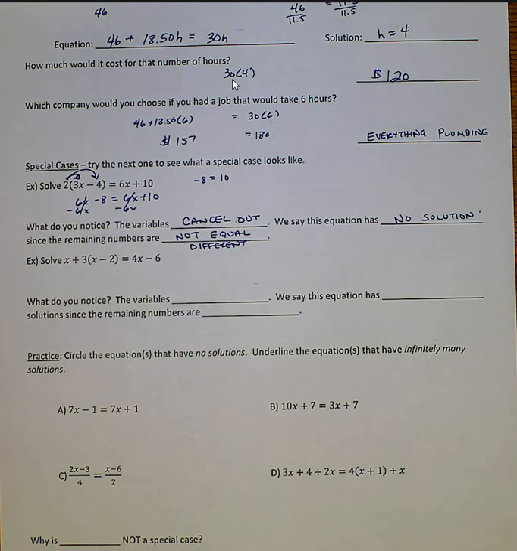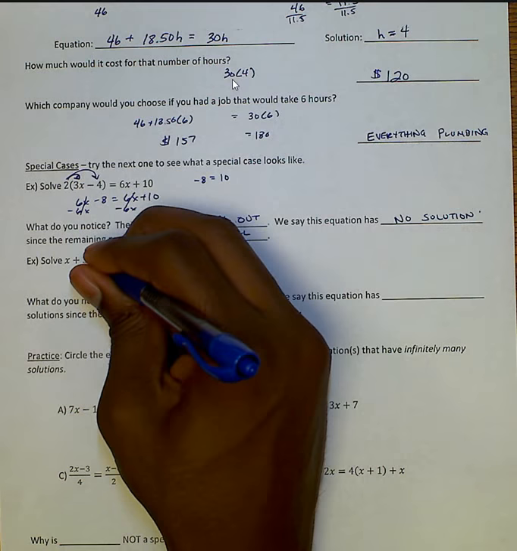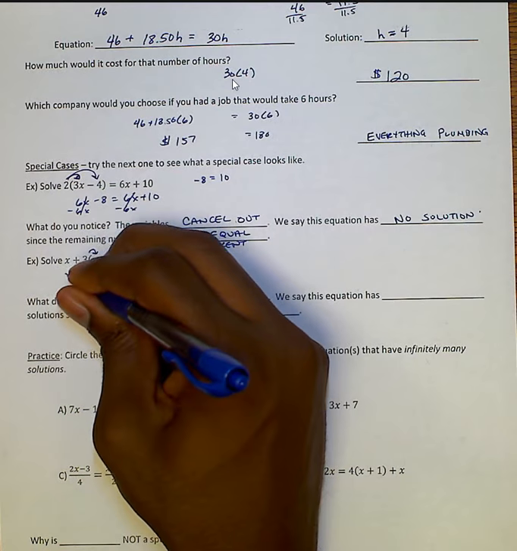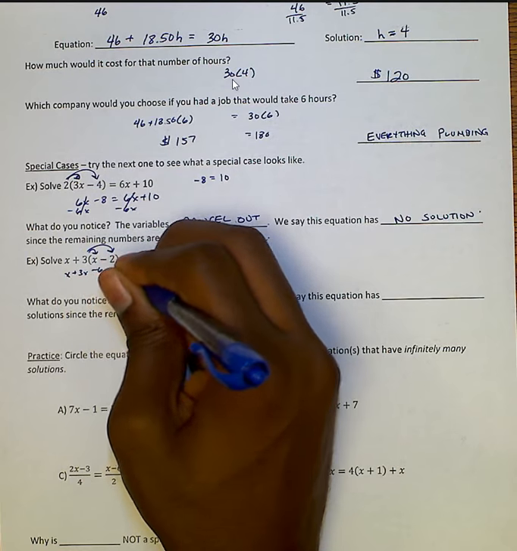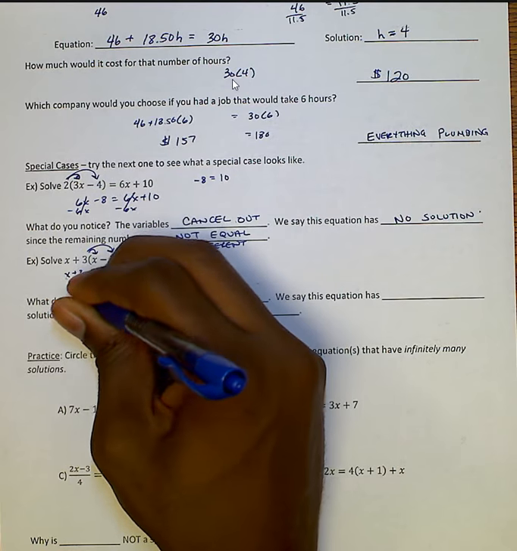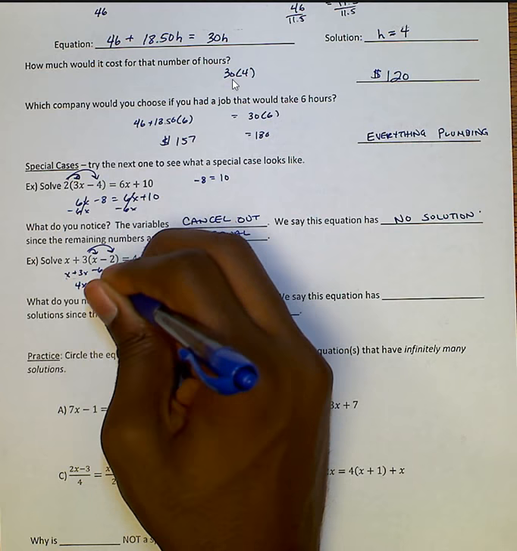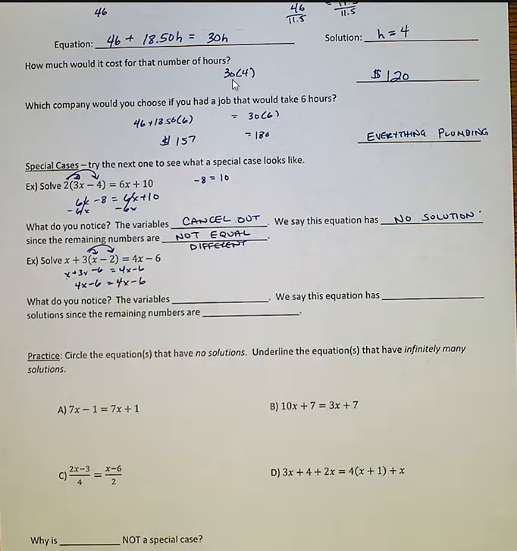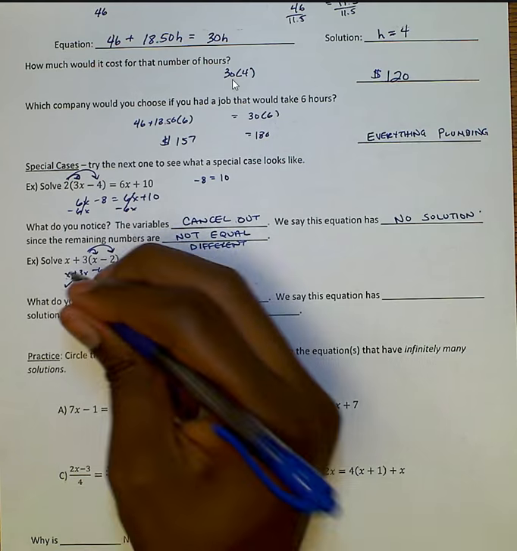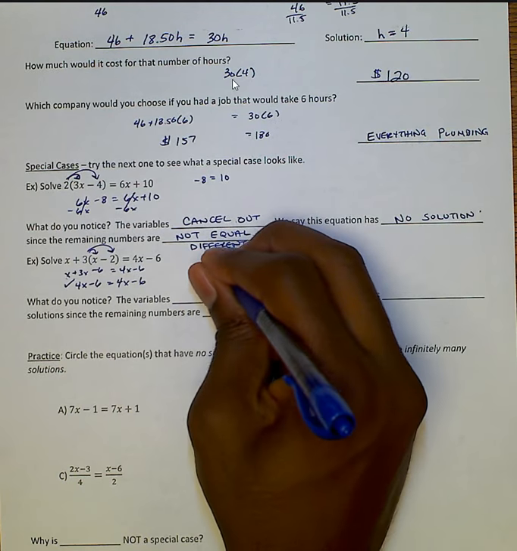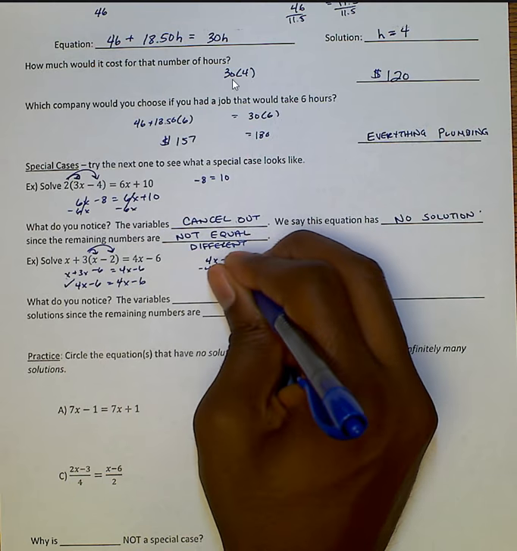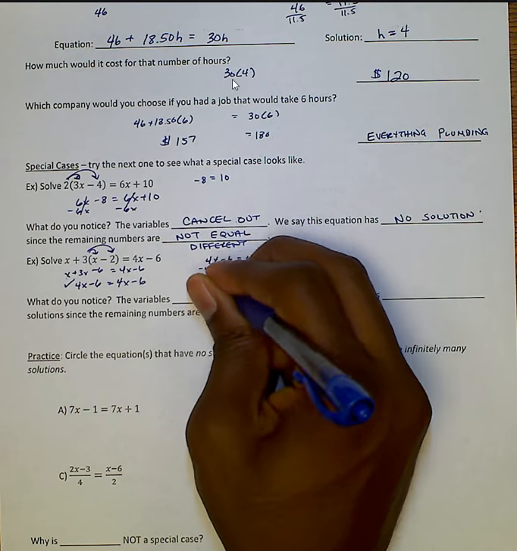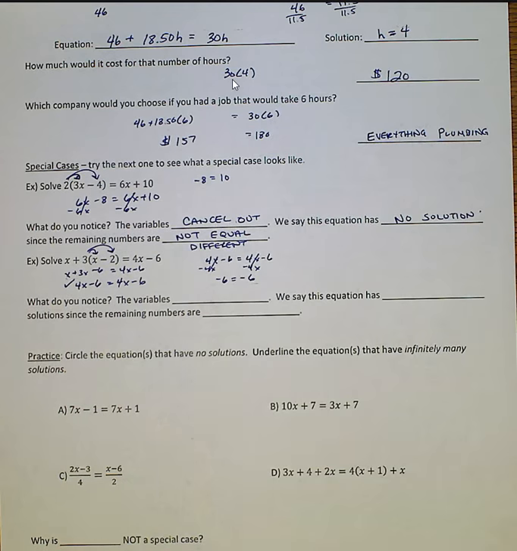Let's try this next example. I'm going to distribute this. So I have x plus 3x minus 6 equals 4x minus 6. So that's 4x minus 6 equals 4x minus 6. Okay, hopefully you can see it here, but I'll continue it. I'm going to subtract 4x from both sides. And then I get negative 6 equals negative 6. Is there any more variables left?